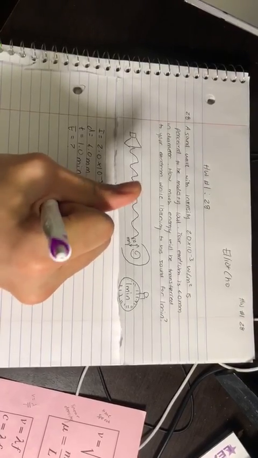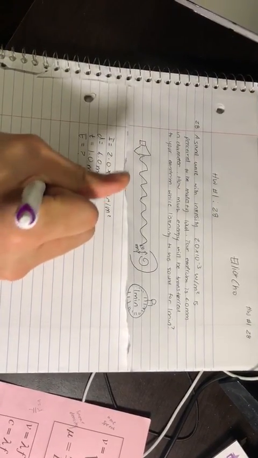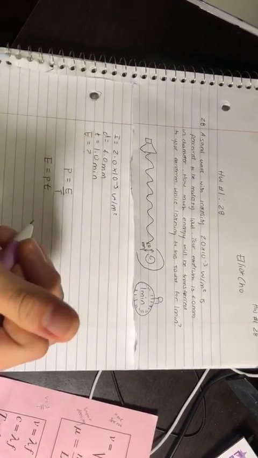So with E, the formula we get on our sheet is P equals E divided by T, and with simple algebra, we multiply T over here, and so we get E equals P times T. But then we also don't know what P is.